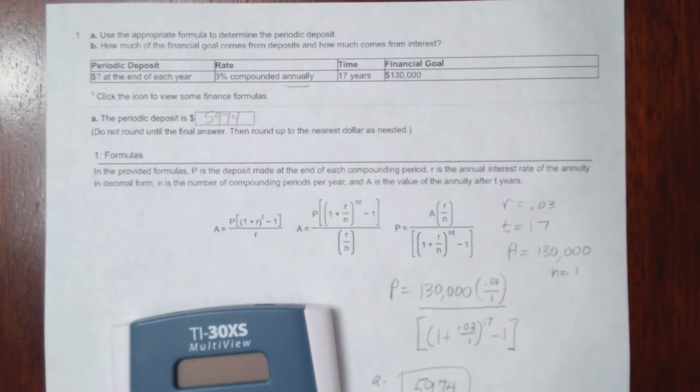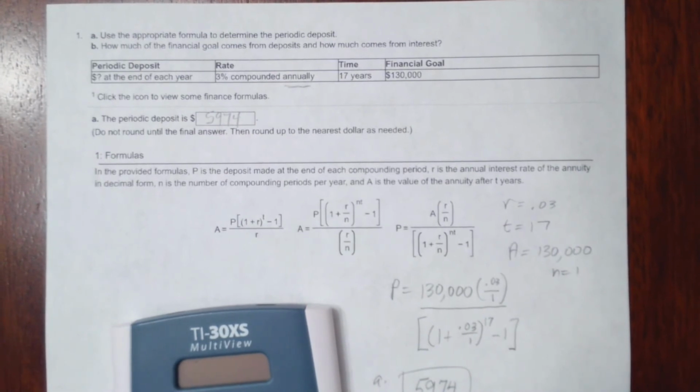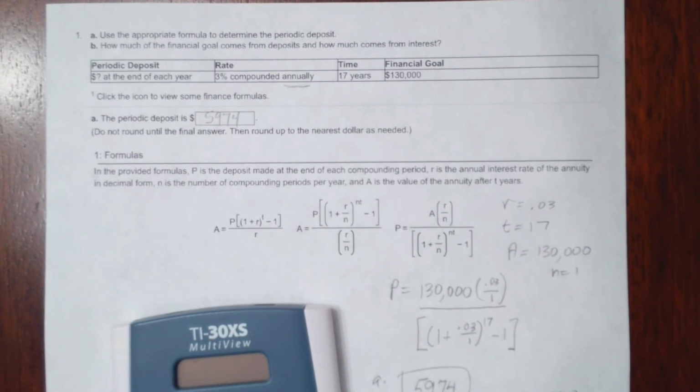And so that's our payments, but the amount that it'll actually be worth is this $130,000. So if you subtract that from $130,000, you get $28,442, and so that would be the amount that comes from interest, and the amount that comes from the deposits is this amount here.